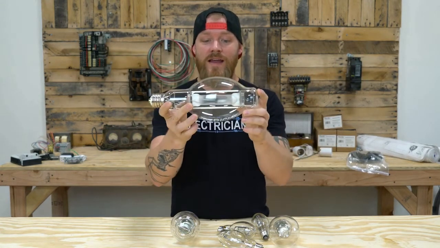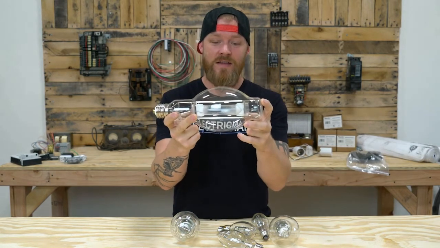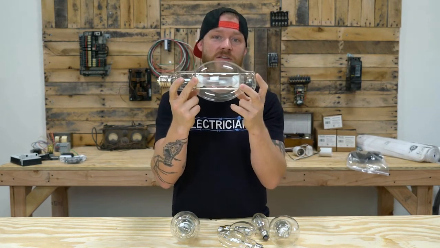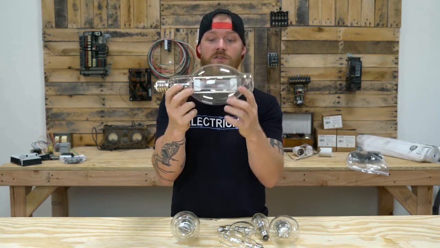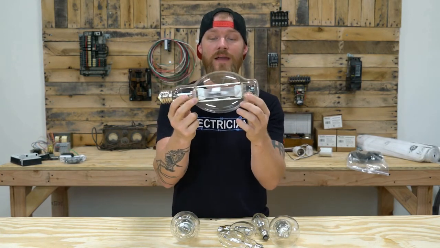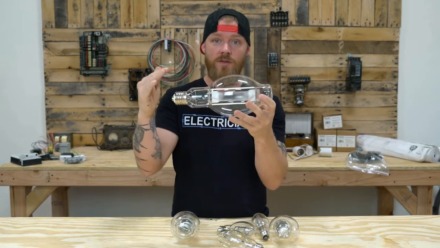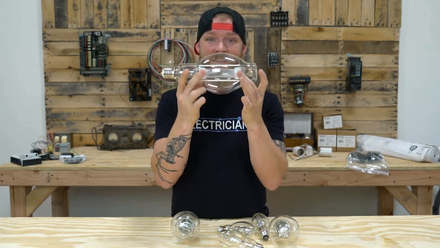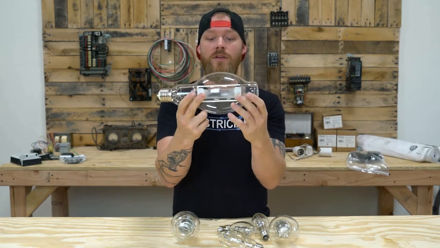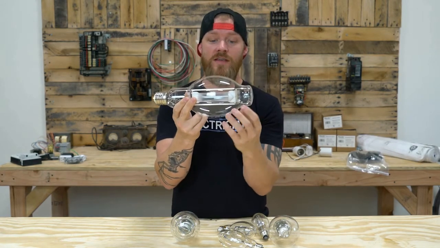The reason that needs to happen is that some of those halide salts inside of here have to maintain a certain temperature. If they get down below a certain temperature, you'll see the color start to shift inside of the lamp, and it becomes really unstable, and it color shifts a lot. So for the color to stay a stable white, you need to maintain a certain temperature inside of there.